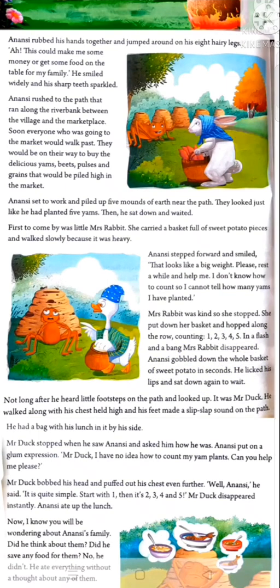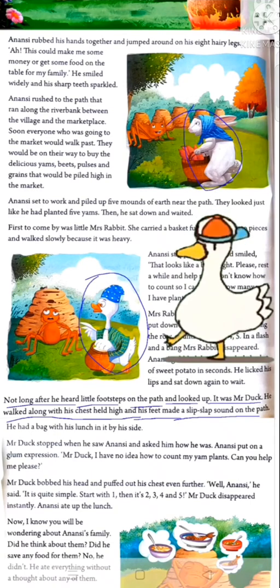Next, not long after, he heard little footsteps on the path and looked up. It was Mr. Duck. He walked along with his chest held high and his feet made a slip slap sound on the path. So here we get to know that after a few minutes, what happened? Mr. Duck arrived. So this is a male character and the previous one, the rabbit, was a female character.